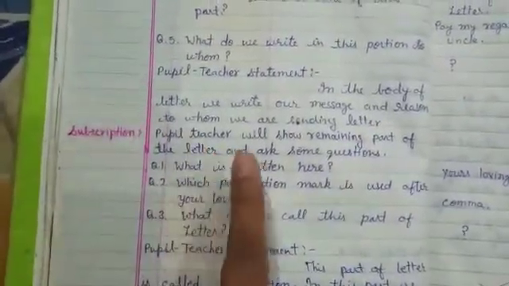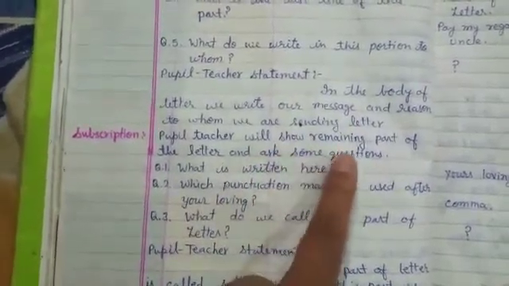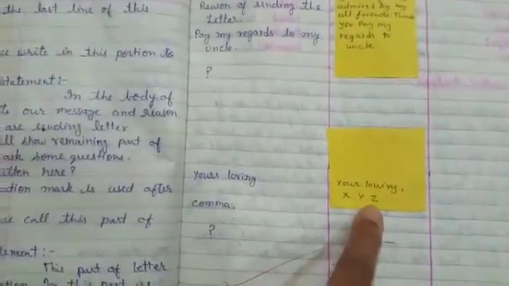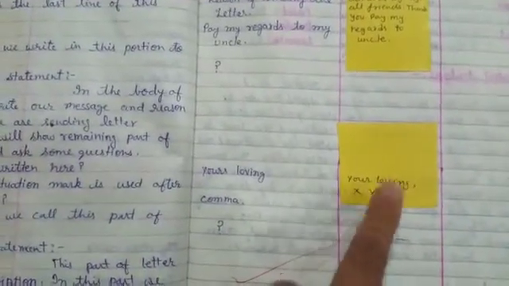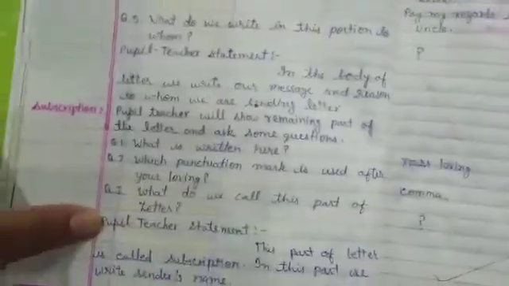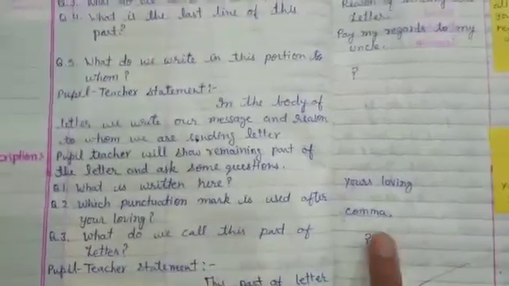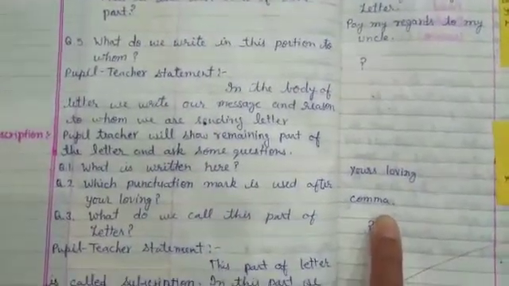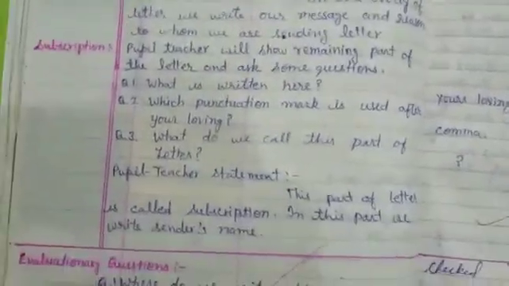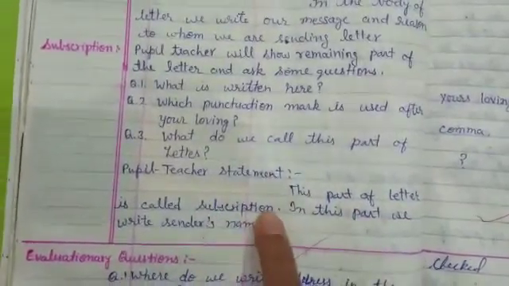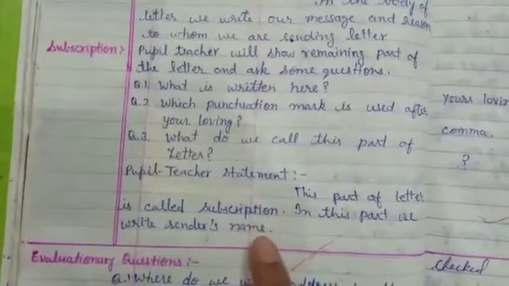After the body, we have the subscription, in which the pupil teacher will show the remaining part of the letter and ask some questions. This is the remaining part of the letter which the pupil teacher will show the students. And these are the questions that the pupil teacher will ask. And these are the answers that the students need to give. At the end, we have the pupil teacher statement, which is: this part of the letter is called subscription. In this part, we write the sender's name.